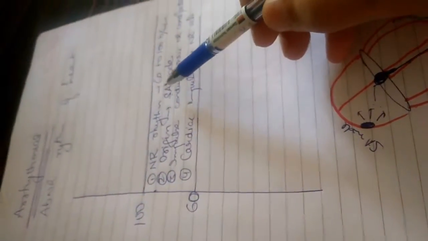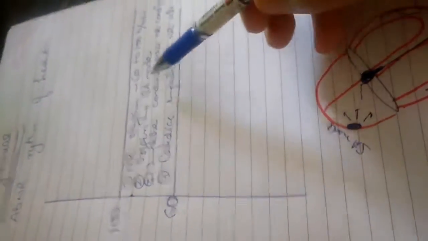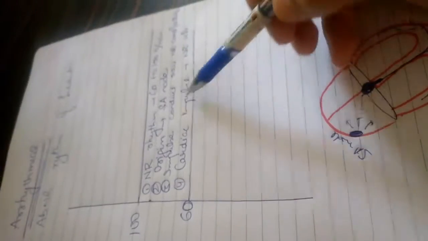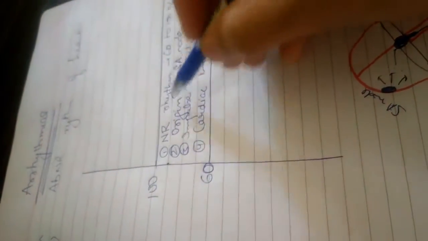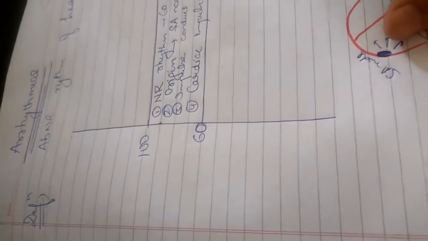For example, if the origin is from the SA node, the impulse is conducted through the normal conduction pathway, and the cardiac impulse is also moving with normal velocity, but the rhythm is not between 60 to 100 beats per minute, suppose it is 120 beats per minute, then it can't be called a normal rhythm. Then it would be called an arrhythmia.